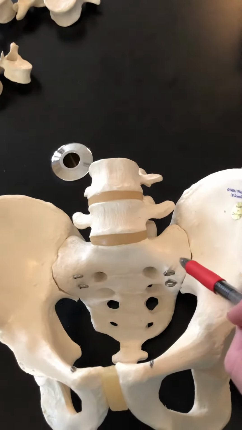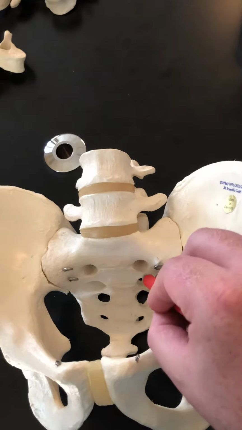And then we have the sacral foramina, and these are these large holes, sacral foramina.